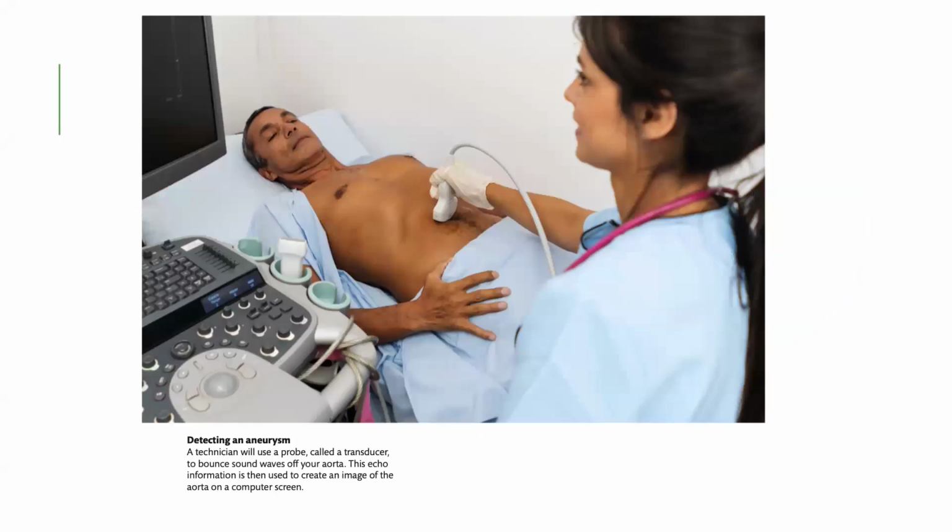A technician will use a probe called a transducer to bounce sound waves off your aorta. This echo information is then used to create an image of the aorta on a computer screen.